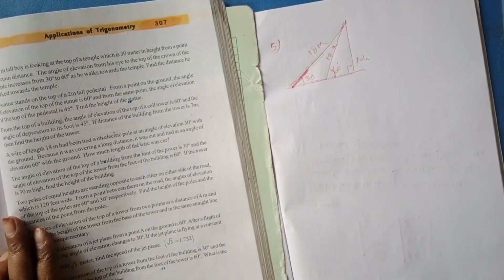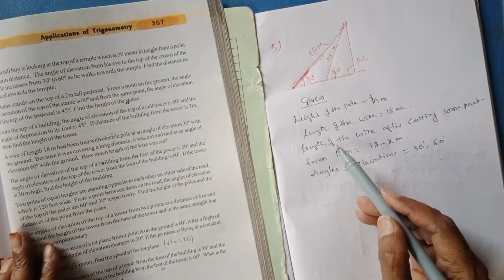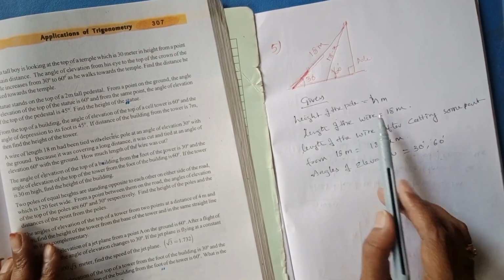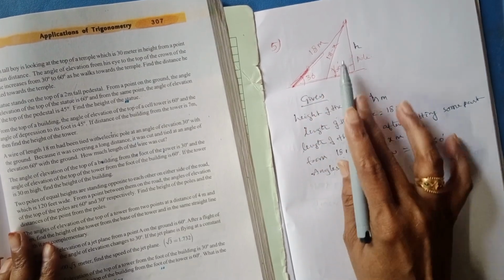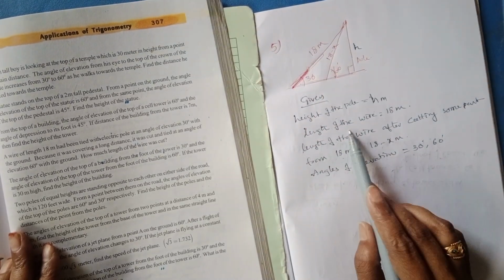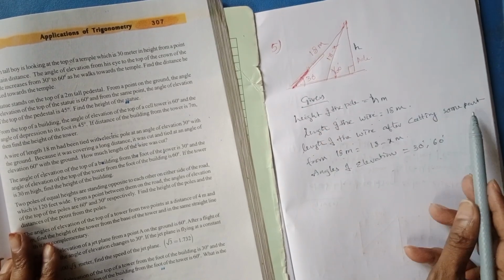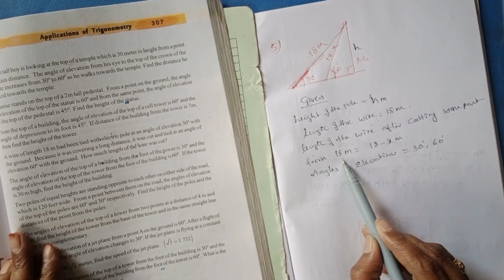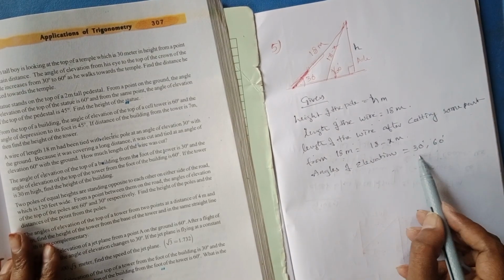So first let us write the given. The height of the pole we don't know; we need to find it out, and with the height we can get the unknown value x. The length of the wire is 18 meters initially. The length of the wire after cutting some part from the 18 meters is 18 minus x. The angles of elevation are 30 and 60 degrees.